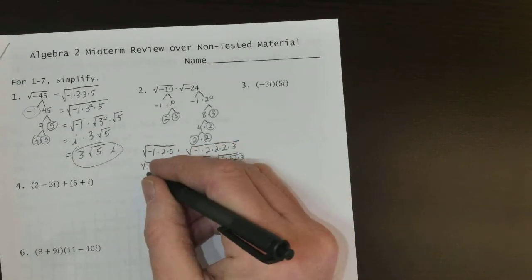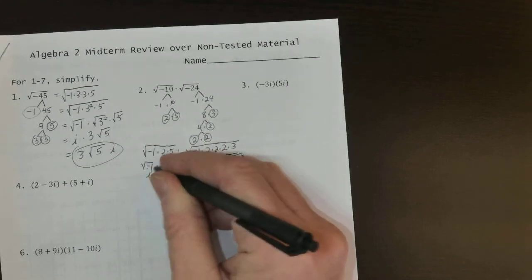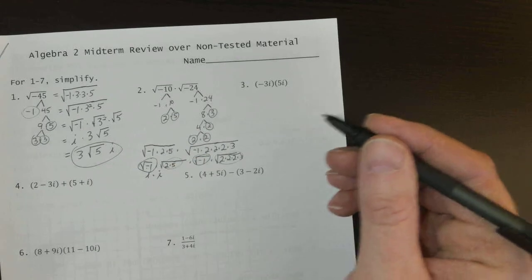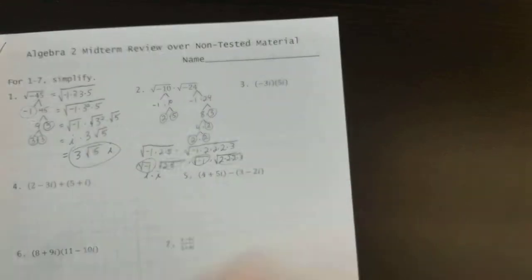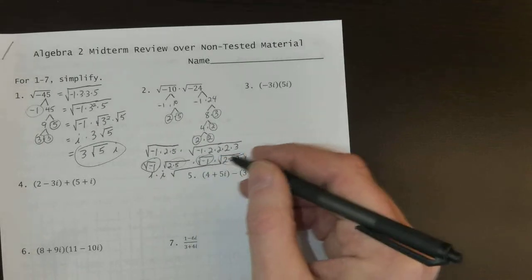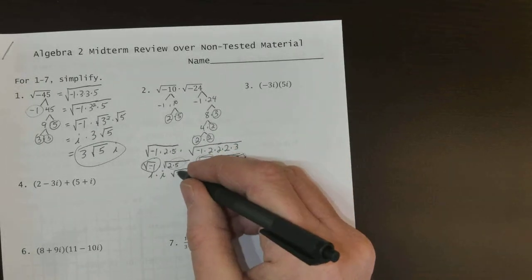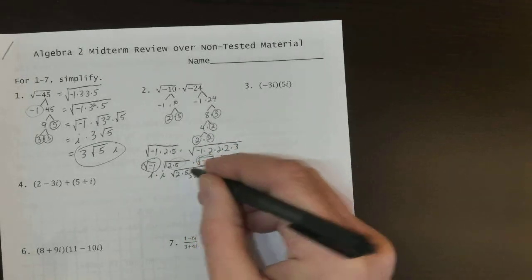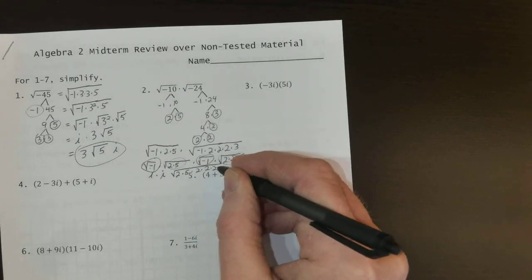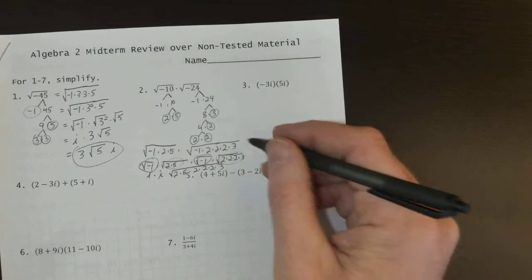So the square root of negative 1, that's i here. Square root of negative 1, that is i here. And then I have the square root of, I'll put the 2 times the 5 times the 2 times the 2 times the 2 times the 3.